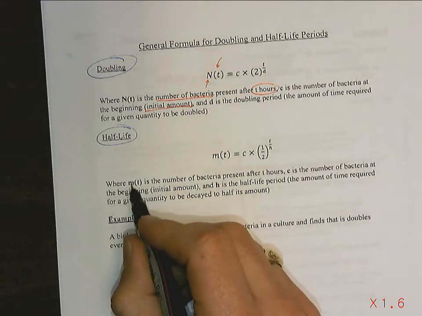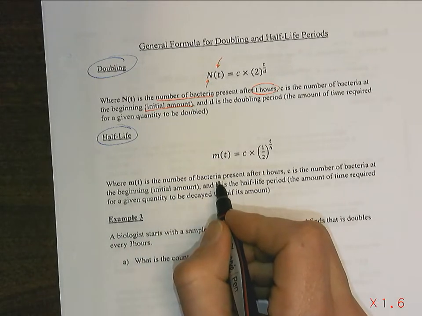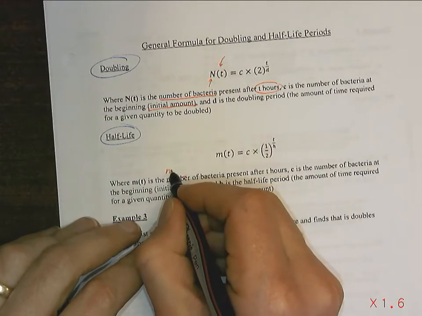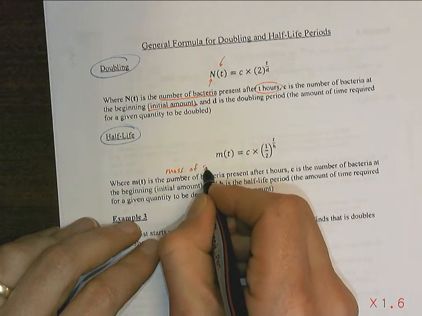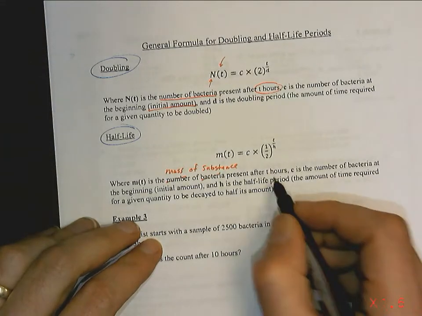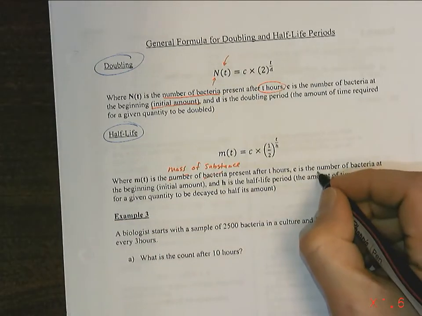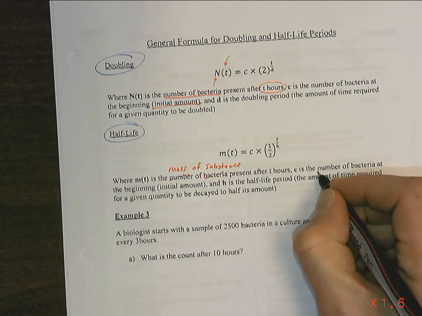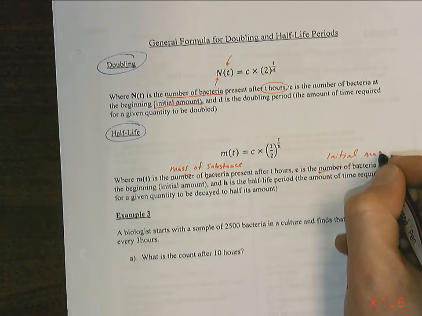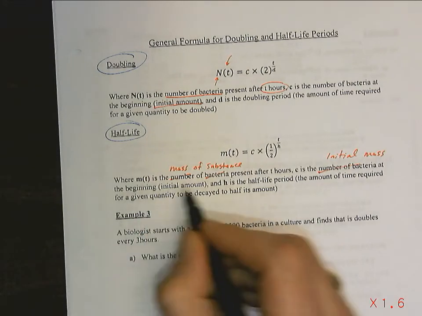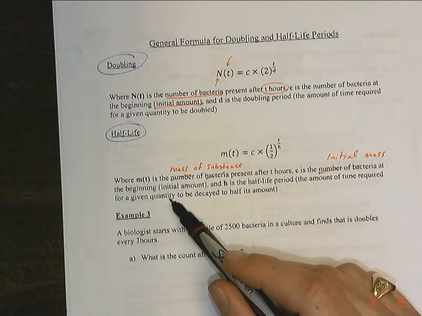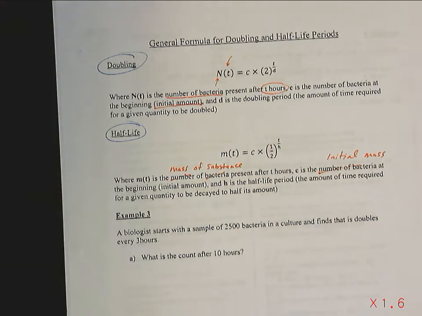So here we have M of t, which is going to be the mass of substance present after t hours. C will be the initial mass, okay? And H will be the half-life period, the amount of time required for a given quantity to decay to half its size. Okay, so same idea. So let's look at this example.